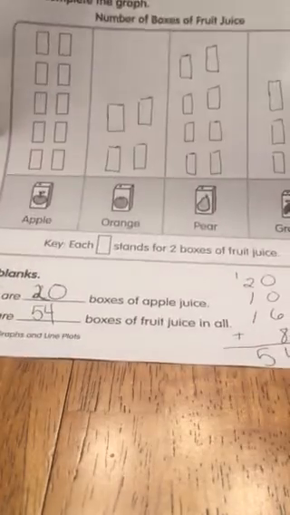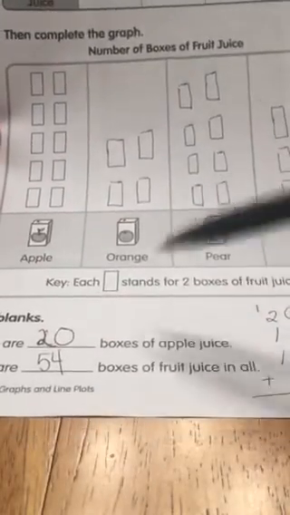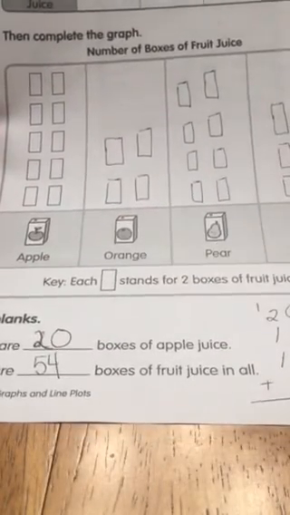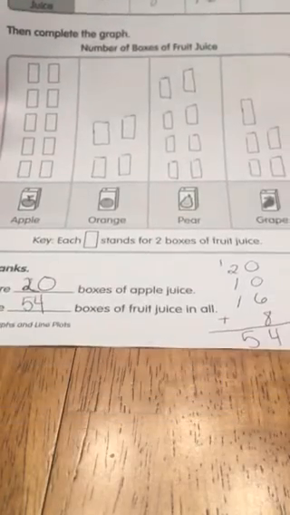So here we are taking information from a picture graph and doing a tally chart and then a graph where each rectangle stood for 2 boxes of juice. Great job, boys and girls.